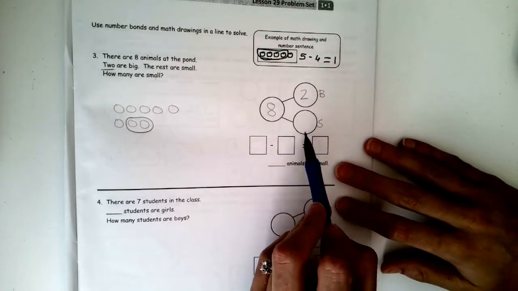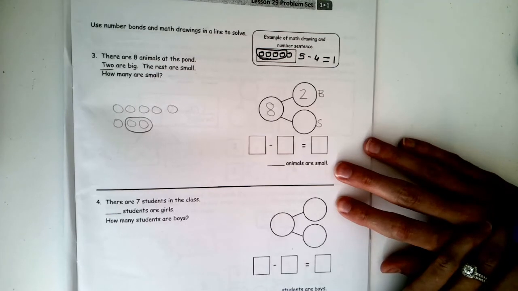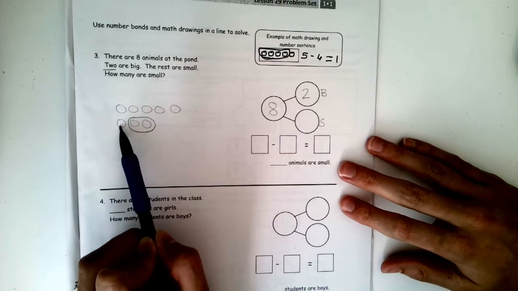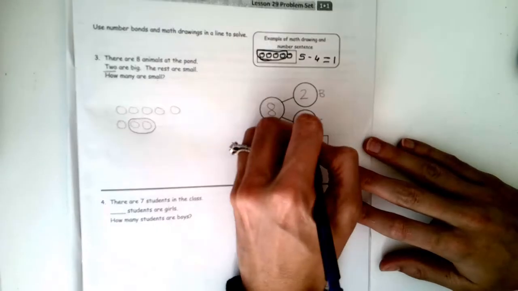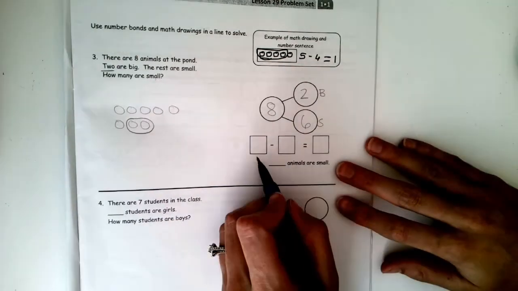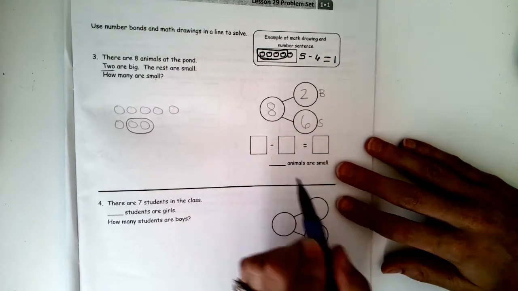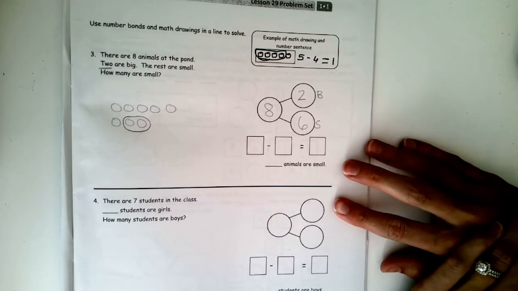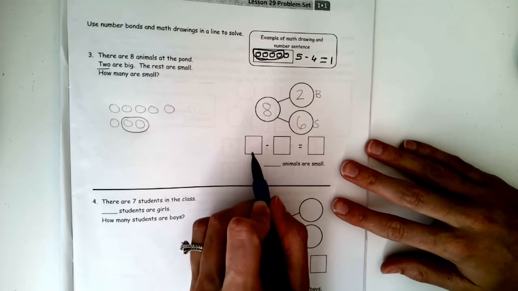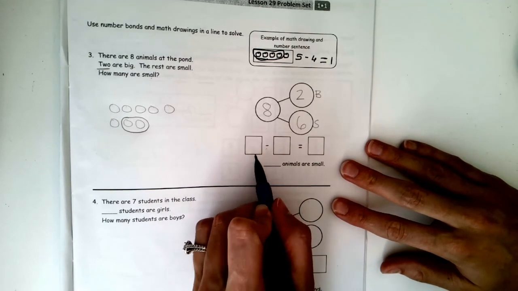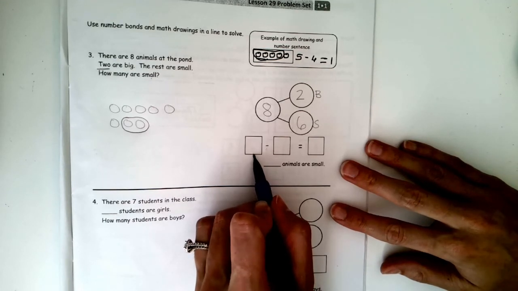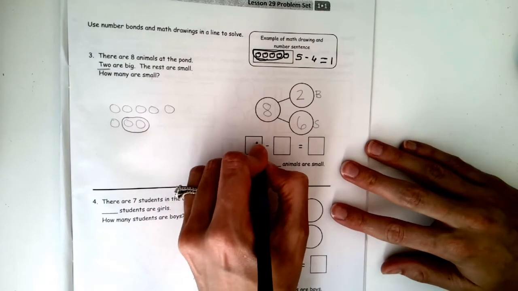2 are big, the rest are small. So how many are small, first graders? 1, 2, 3, 4, 5. 6 are left, right? So 6 animals are small. Now, we need to use our subtraction number sentence to show what we did. Well, when we subtract, first graders, the whole number or the biggest number has to go first. So what is our whole number? How many animals were there all together? 8.